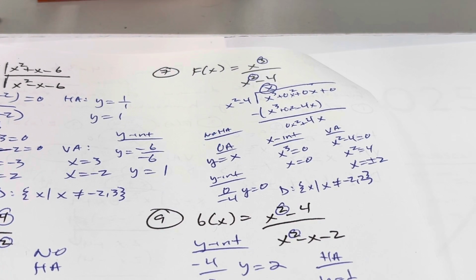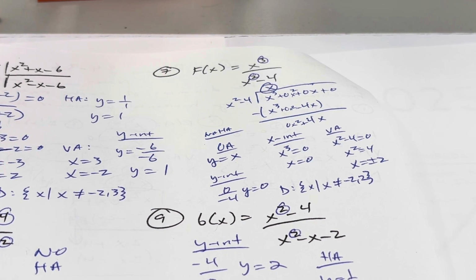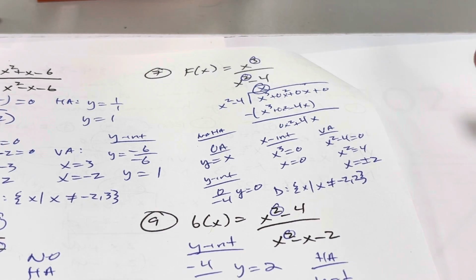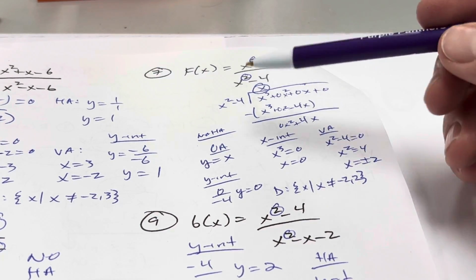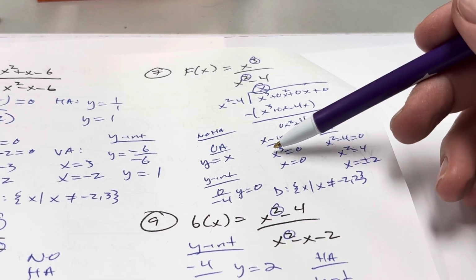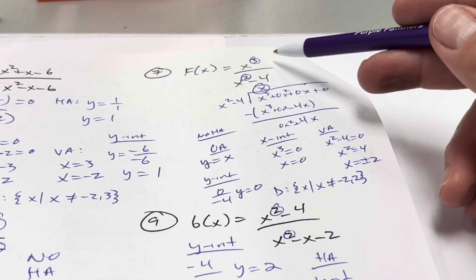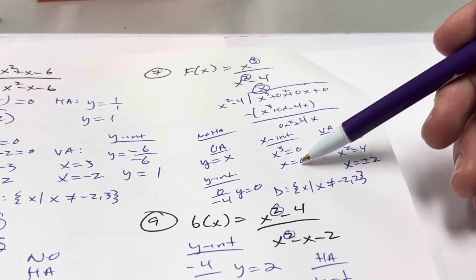Let's take a look at 7. I might quickly go over these because there's a good amount of questions, and they do take a little bit of work. All right, so up here, nothing cancels. Let's take a look first at the x-intercept. I have x to the 3rd equals 0, so x is 0. Set the top equal to 0. I simply get 0.